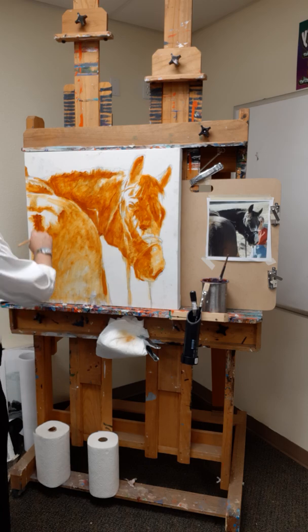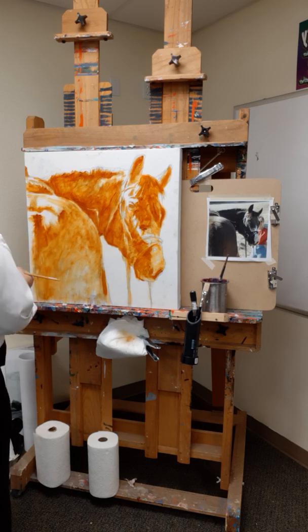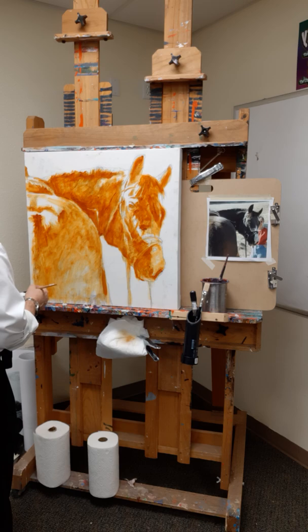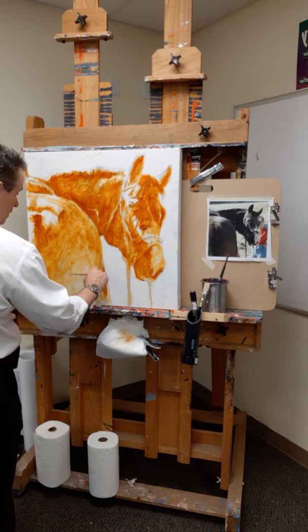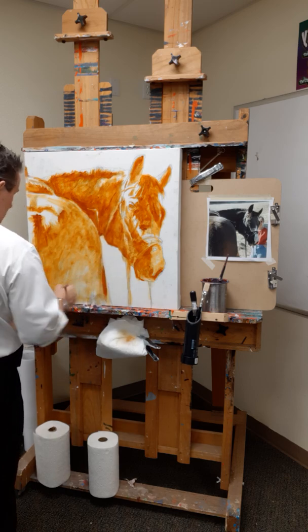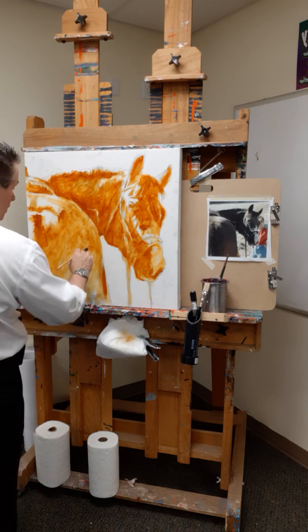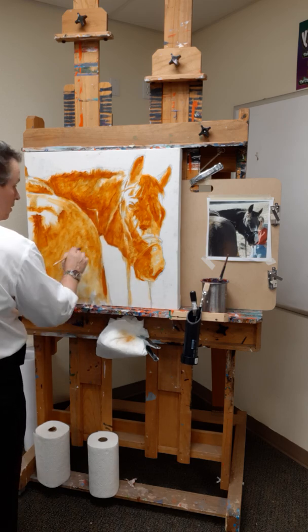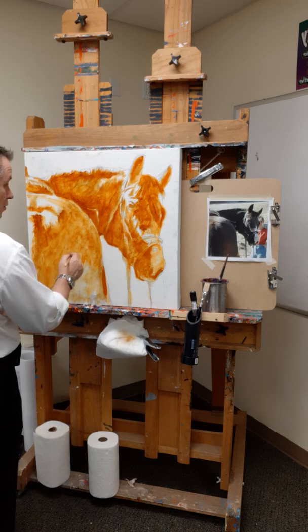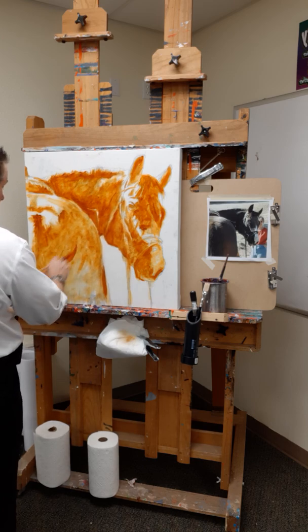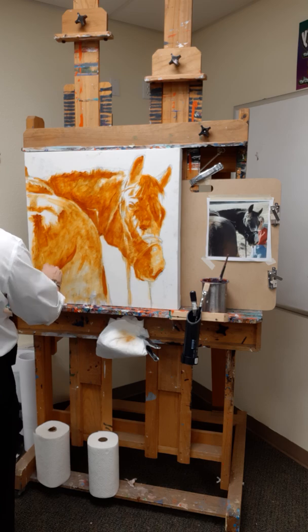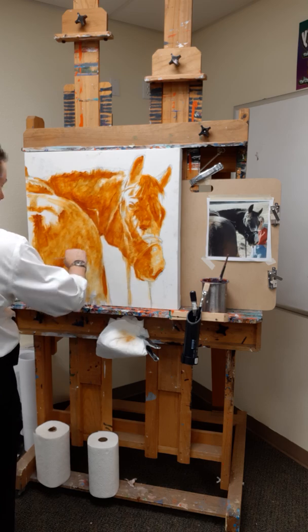So if I was doing this as a value sketch, this is going to be pretty close to where I want it to be. I'm going to take some of this color here. I'm going to work it because of the way these shadows go. See, he goes like this toward the back of this hip because of these shadows.